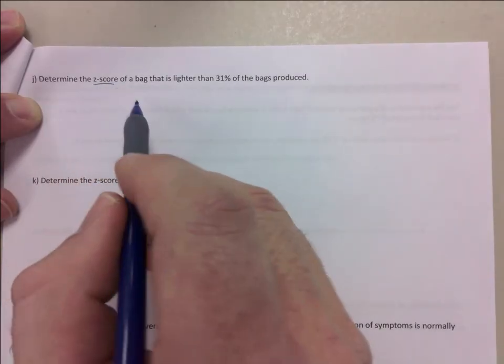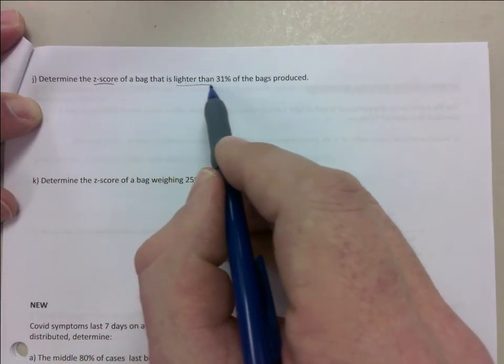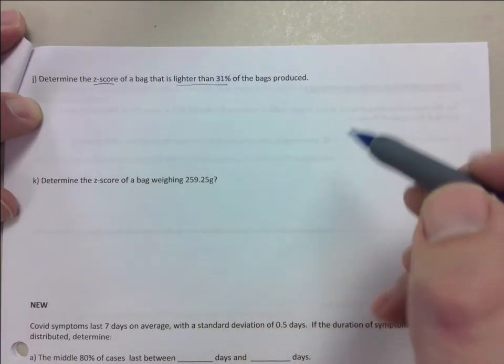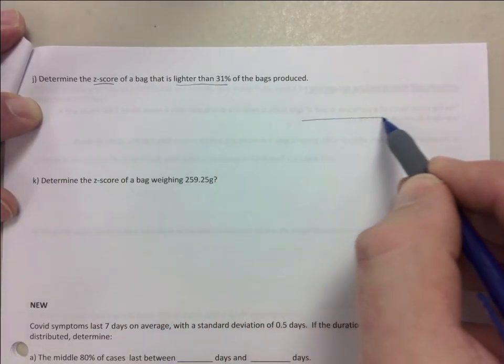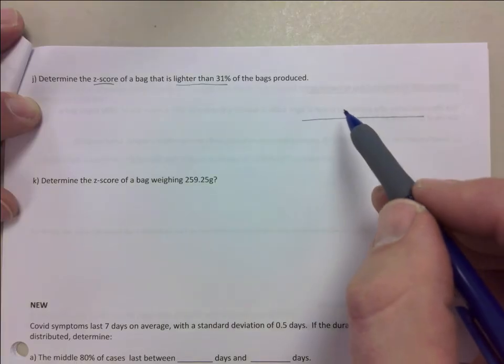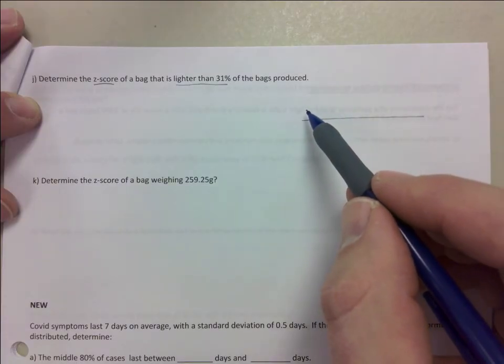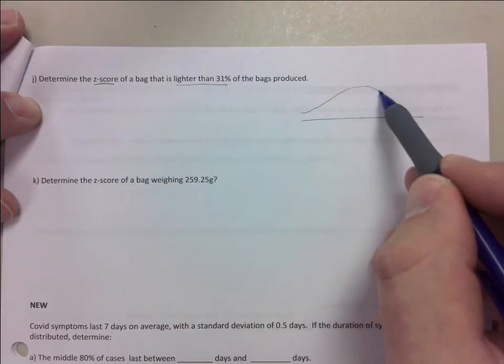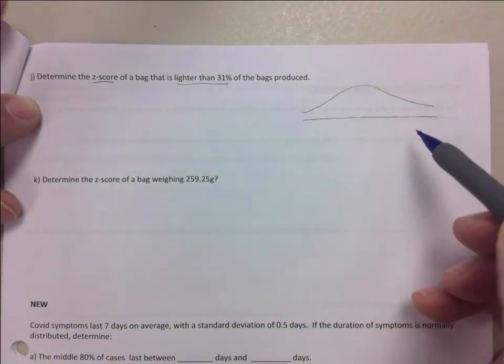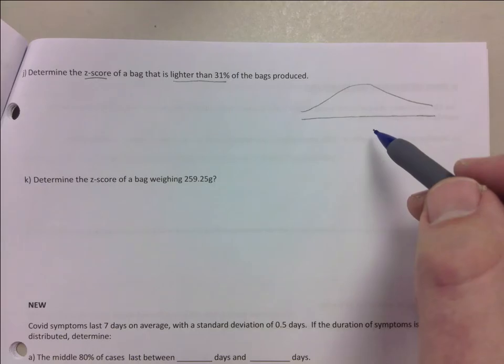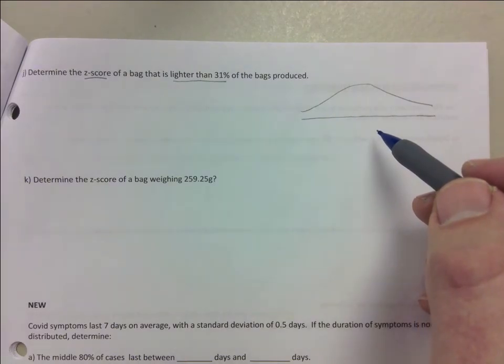Determine the z-score of a bag that is lighter than 31% of the bags produced. So where would that percentage be? This bag is lighter than 31% of the bags produced.